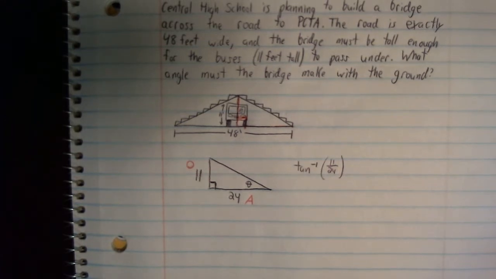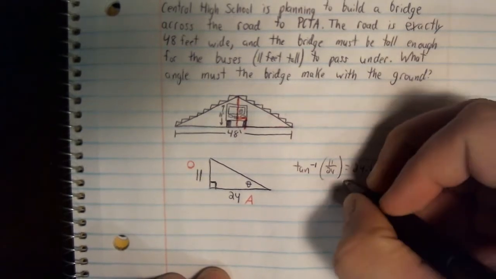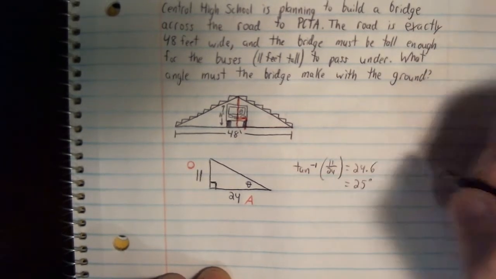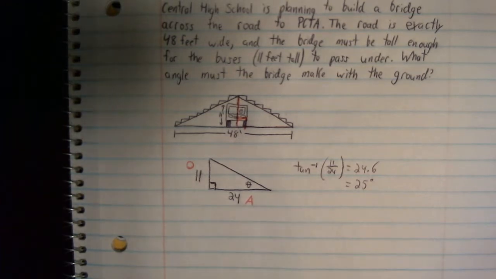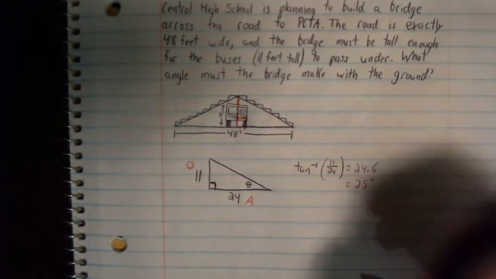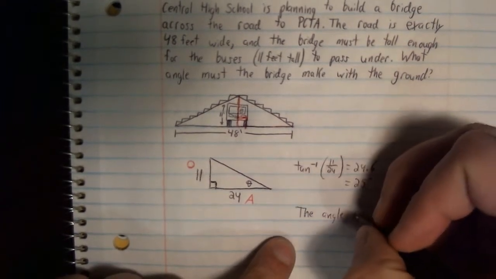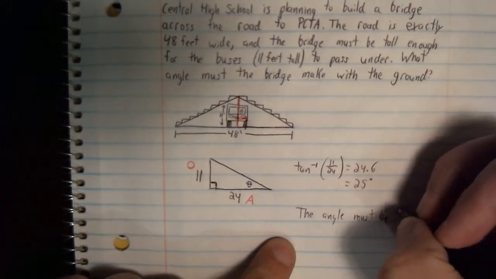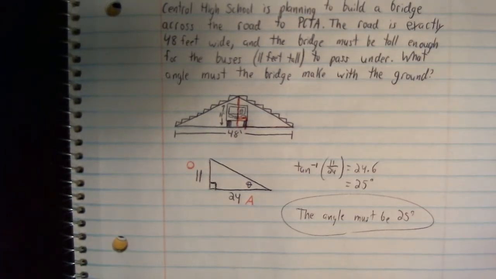Round to the nearest whole would be 24.6. Rounding to the whole would be 25 degrees. So we need to make this angle 25 degrees in order for us to pass the bus underneath. So again, we would have to write that down. The angle must be 25 degrees. And we have solved everything that they ask for.